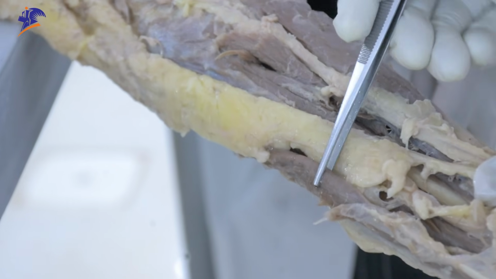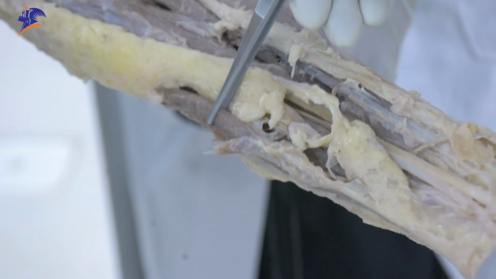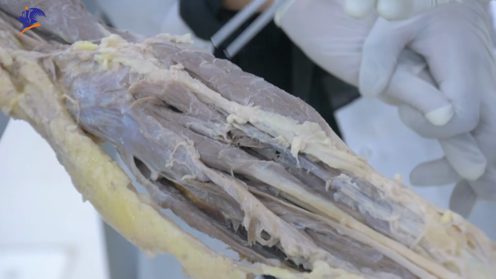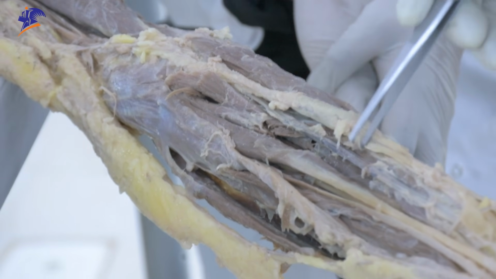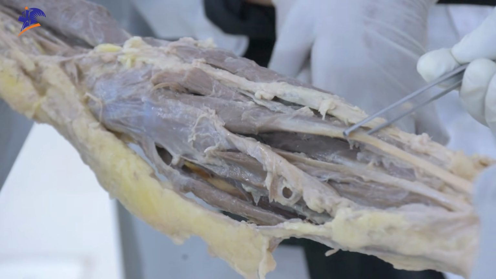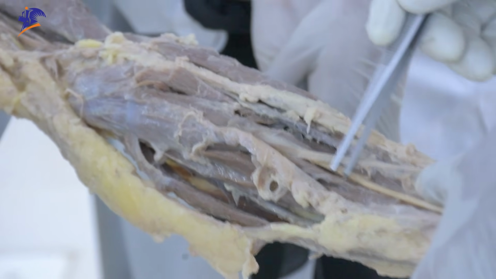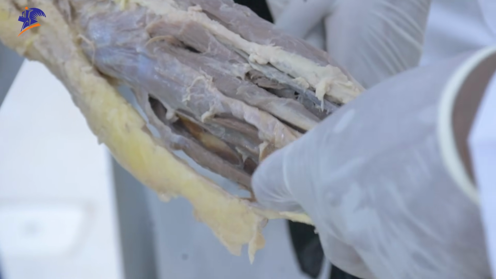side, which is flexor carpi ulnaris. Again, this is the brachioradialis. This is an extensor muscle, not a flexor. This muscle is the flexor carpi radialis. This muscle is palmaris longus. This muscle is flexor carpi ulnaris.